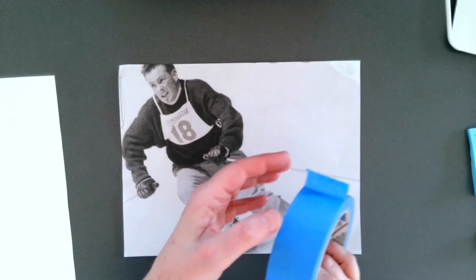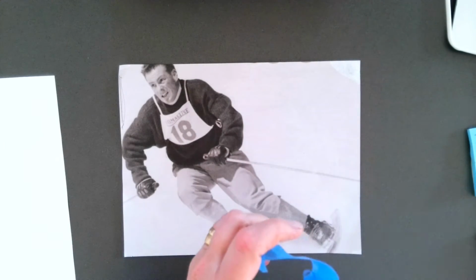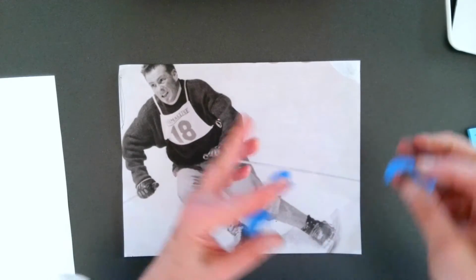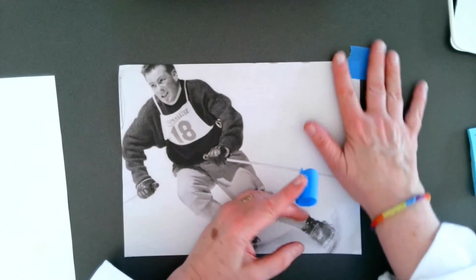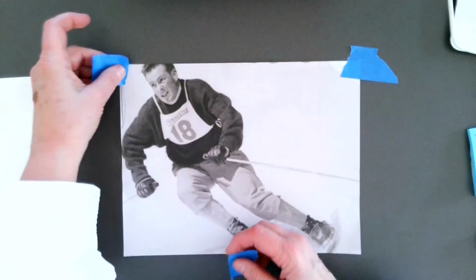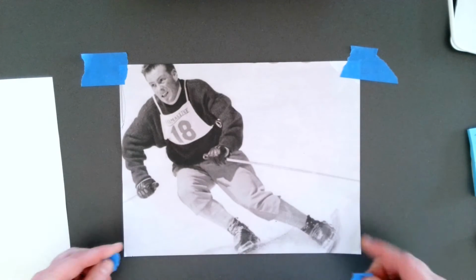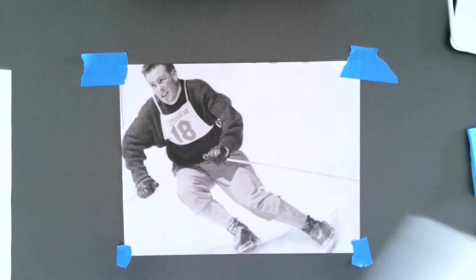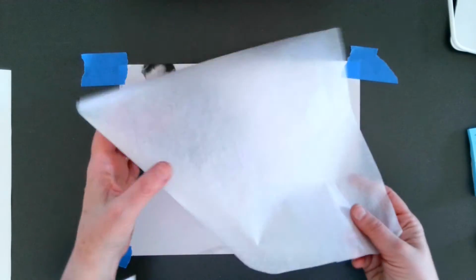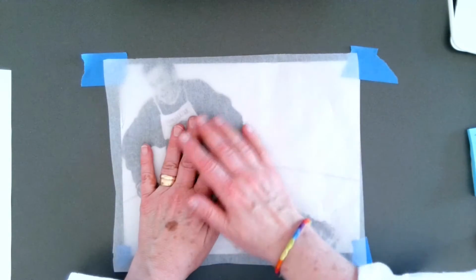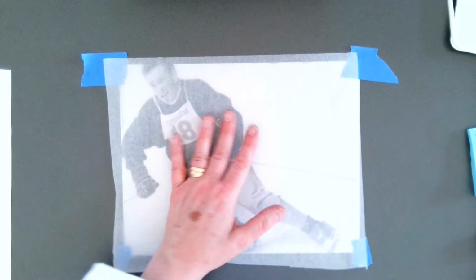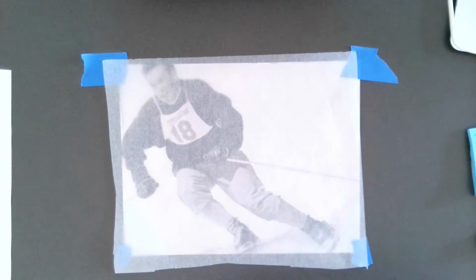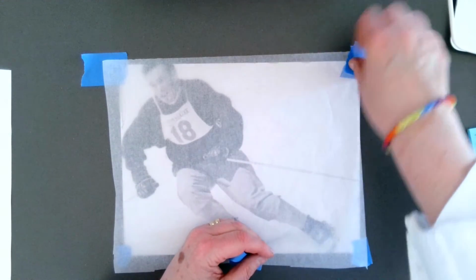So you're going to work on a surface, a board, or on a table. You want to tape these corners down so things don't slide around on you. Doesn't take much. Then you're going to take your tracing paper or fodder. They also call this fodder paper. You can buy it in a big roll. I use this all the time, not to trace, but to help me draw. And I'm going to show you how to do this.